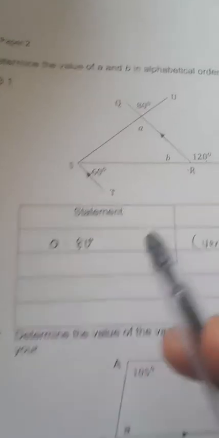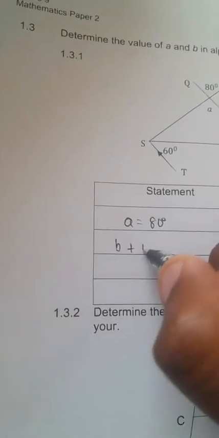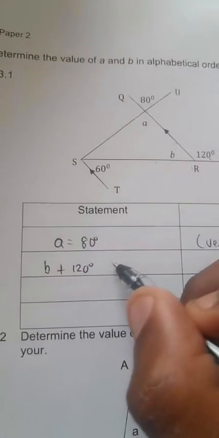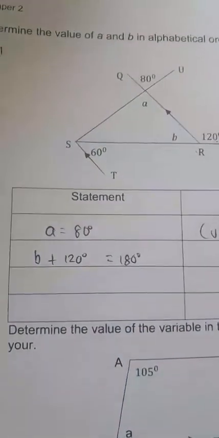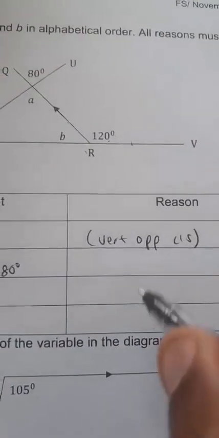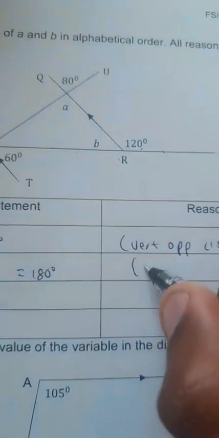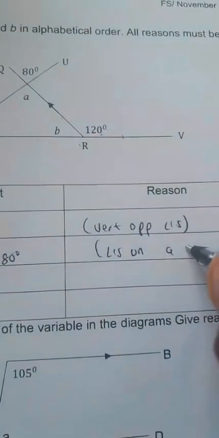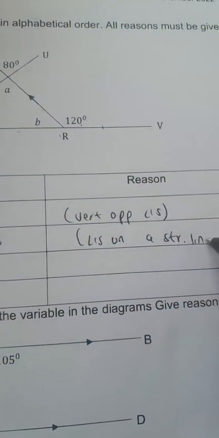Clean. All right. Then B and 120 have a relationship. They have an angles on a straight line relationship. So B plus 120 degrees is equal to what? 180 degrees. Our statement first, then followed by our reason. Angles on a straight line.